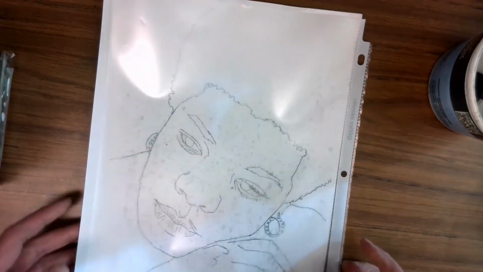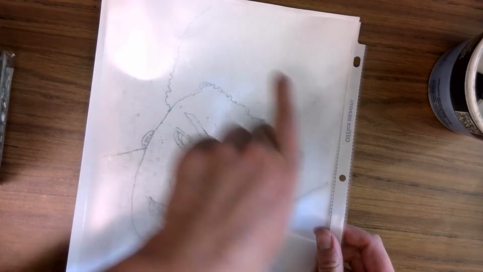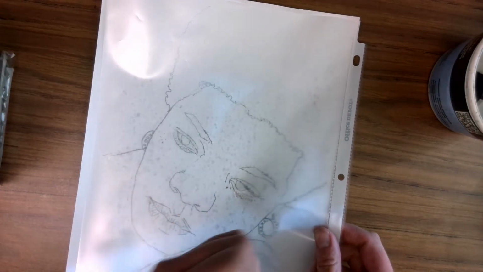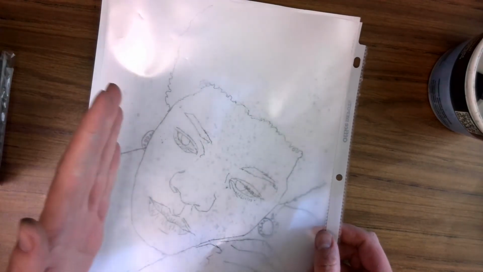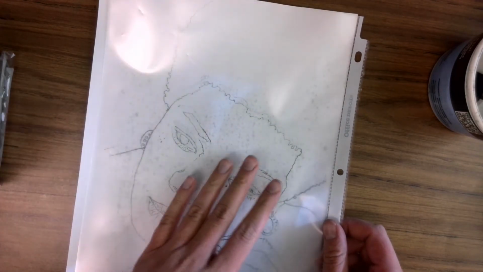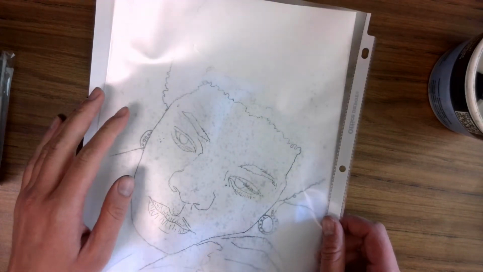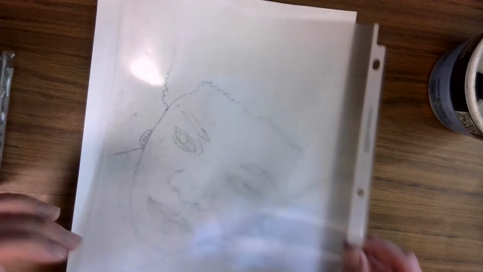Okay. You're also going to want to be really careful not to move the plastic as you're pressing it down. Because if you make it move around while you're pressing the ink into it, you might get a double image, and that'll be a little bit hard to read as well.